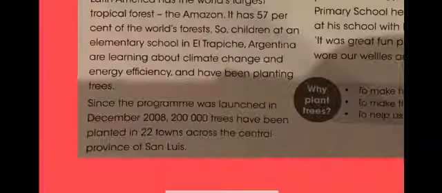Since the program was launched in December 2008, 2 lakh trees have been planted in 22 towns across the central province of San Luis.